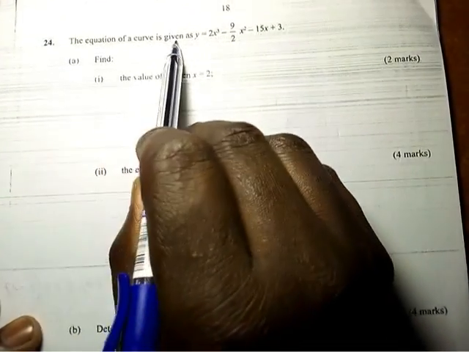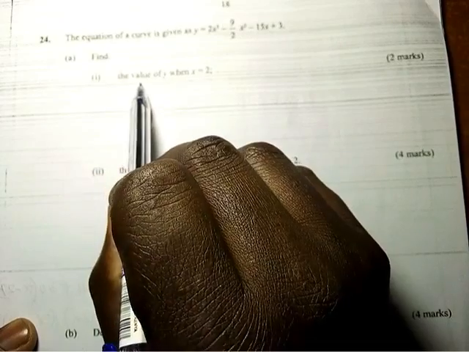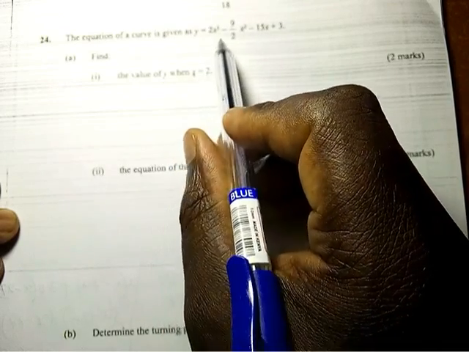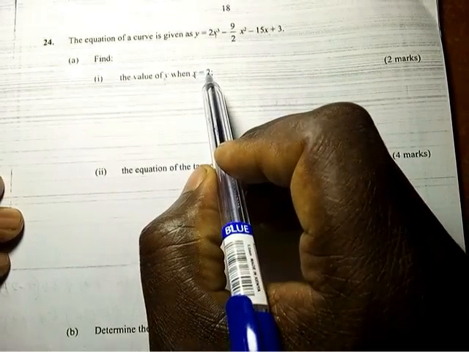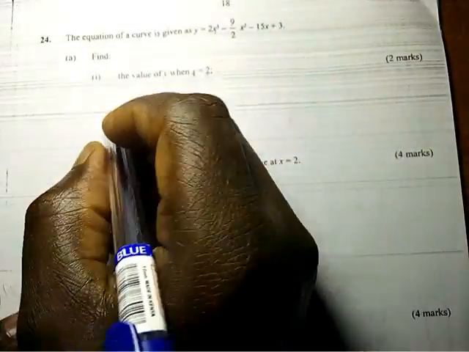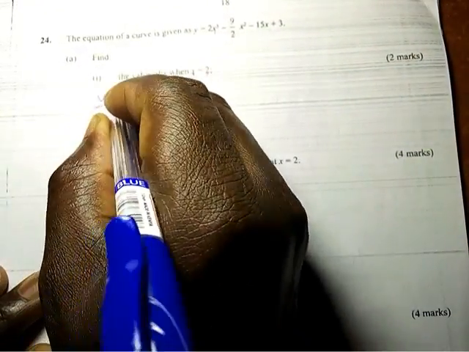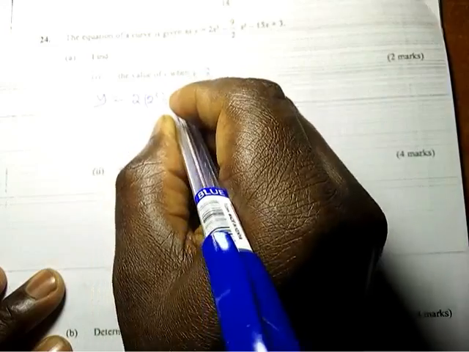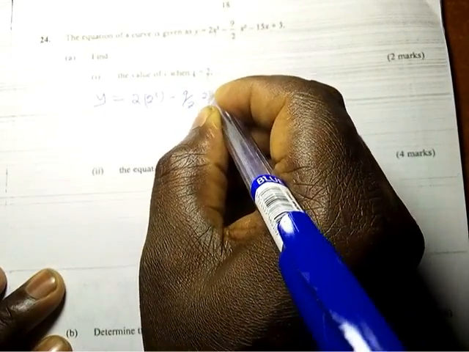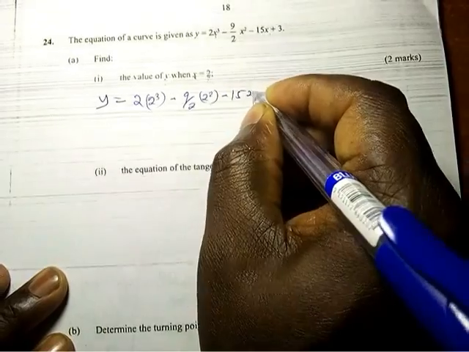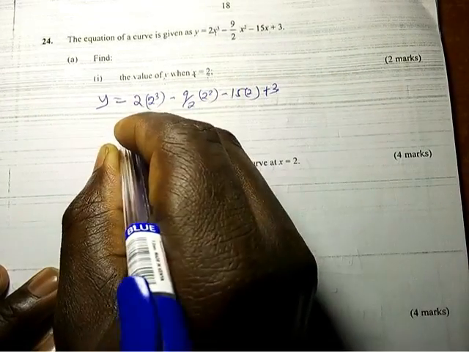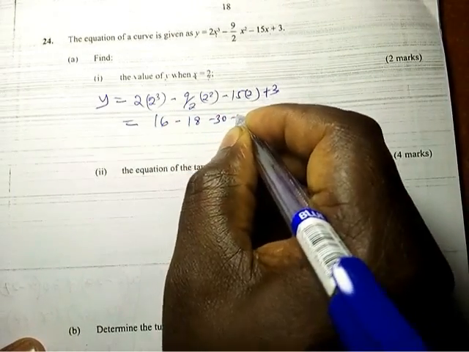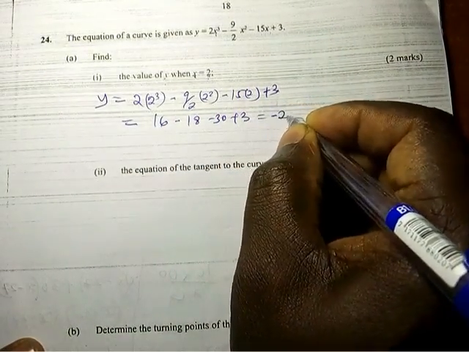The equation of the curve is given by that. Find the value of y when x is 2. You substitute x is equal to 2 in this equation. Where there is x, you substitute with the 2. So y will be equal to 2 raised to power 3 minus 9 over 2 raised to power 2 minus 15 into 2 plus 3. This is equal to 16 minus 18 minus 30 plus 3. Negative 27 is the value of y.